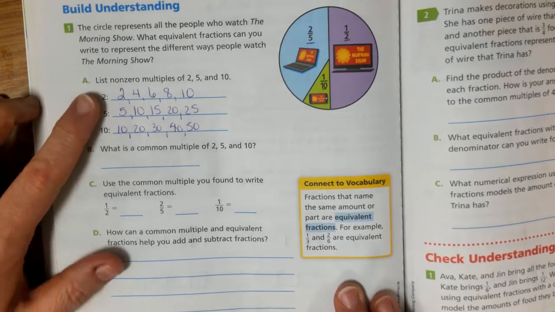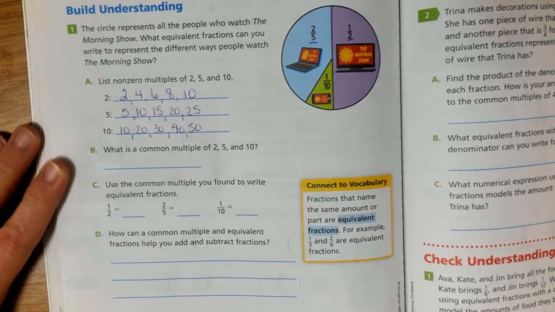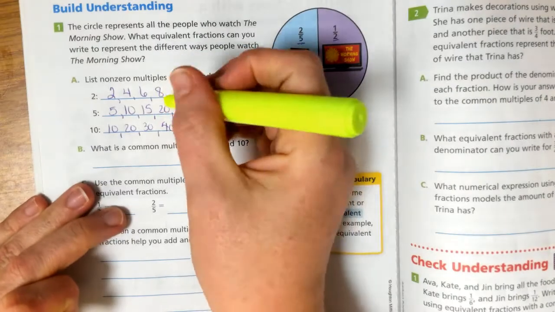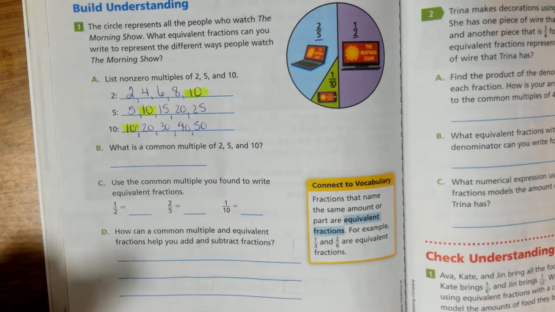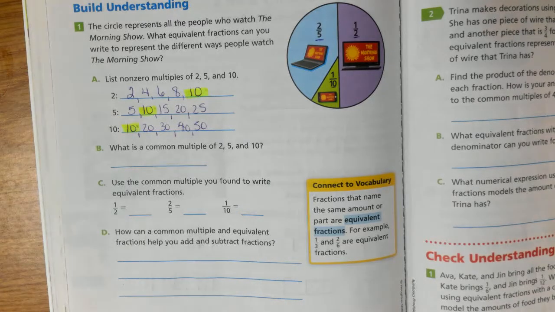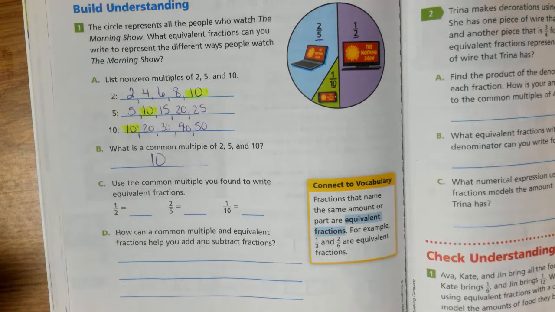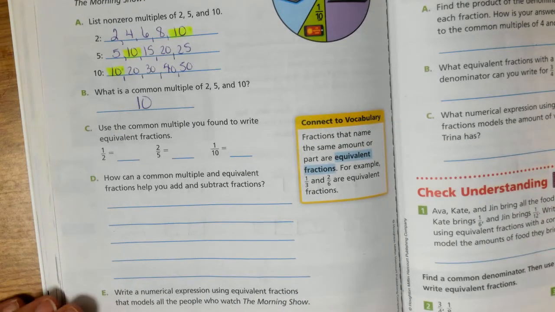What number, is there any number that 2, 5, and 10 all have in common? Well, when I look, I can see that 2, 5, and 10 all have a 10 in common. That would be the least common multiple of 2, 5, and 10. So that means we can change our fractions so that they are equivalent fractions with a 10 as our denominator.